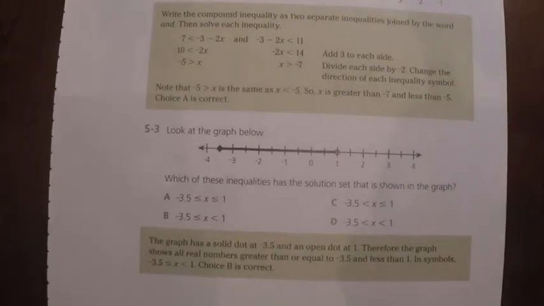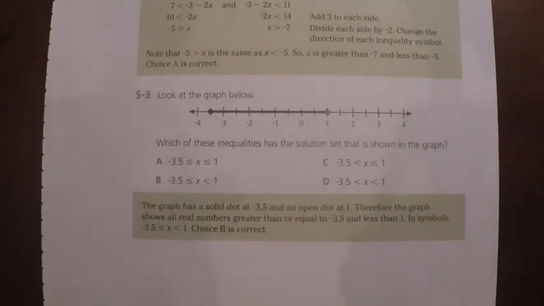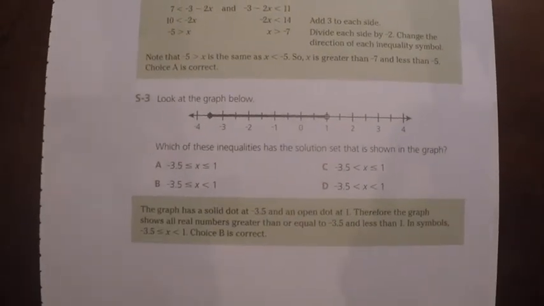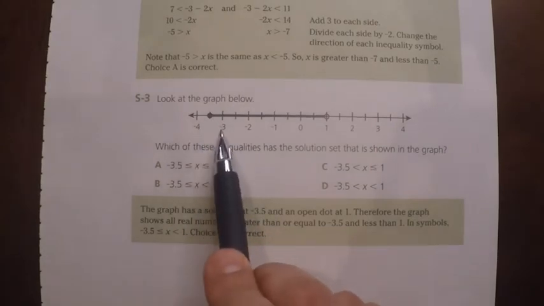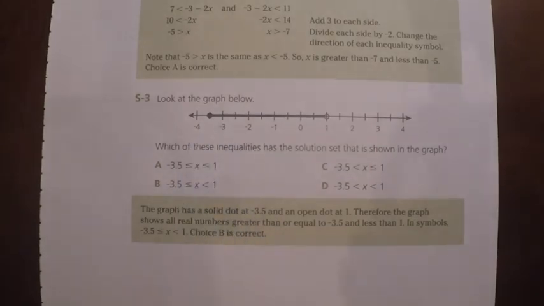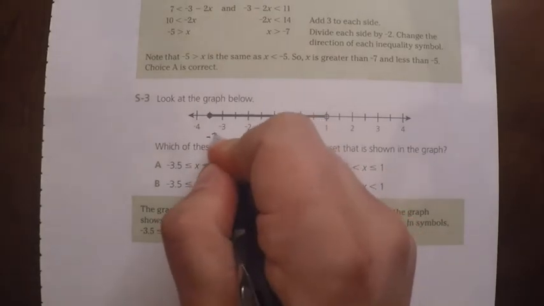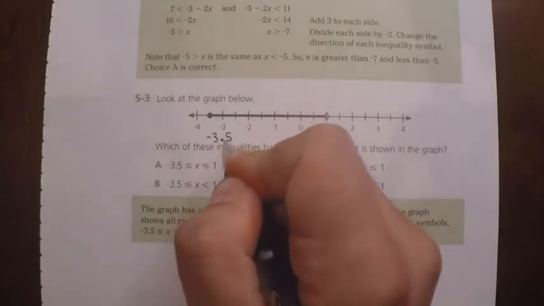Moving on to sample 3. It says, look at the graph below. Which of these inequalities has the solution set that is shown in the graph? So again, we always start off with the number on our left. So this is in between negative 3 and negative 4. So this number here is negative 3.5.